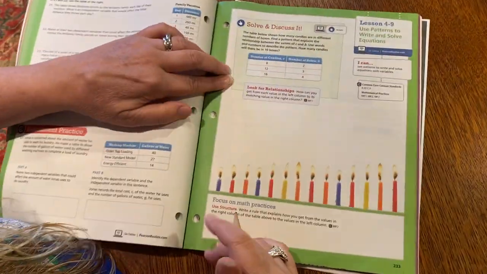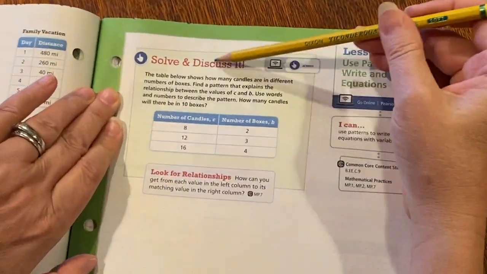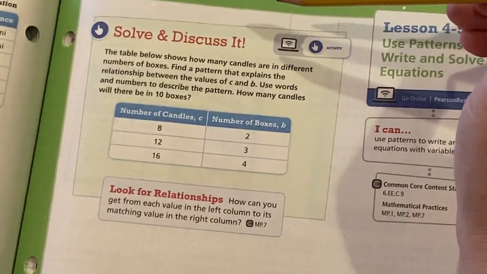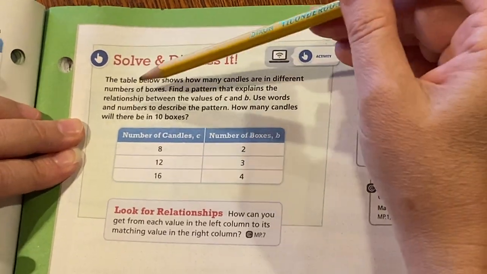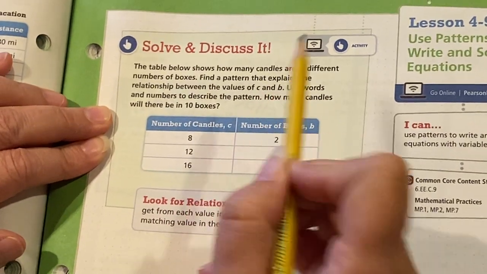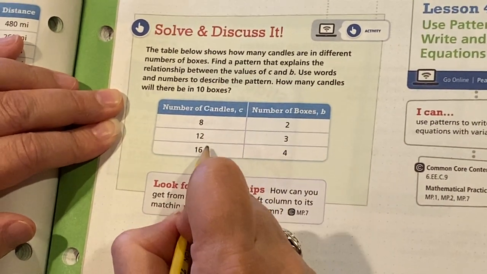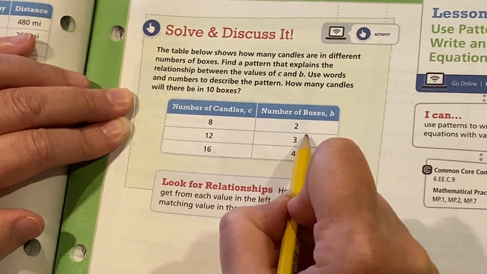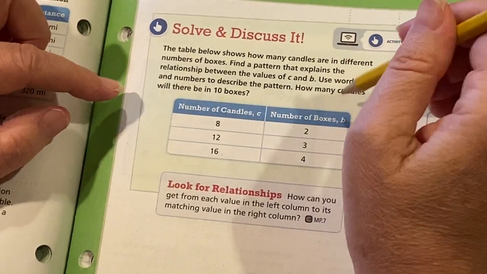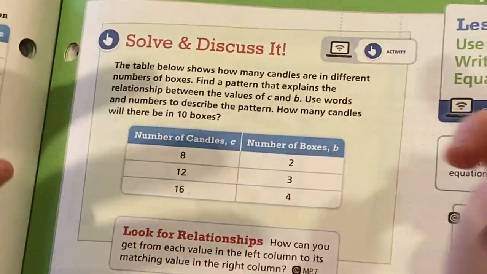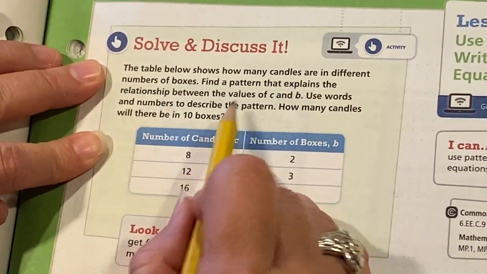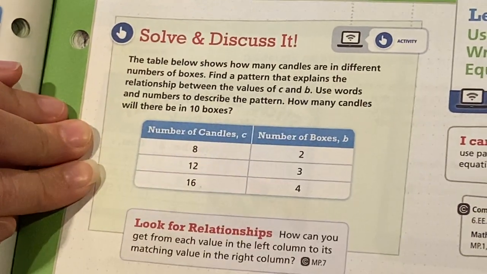And here we go. So, the table below shows how many candles are in different numbers of boxes. Find a pattern that explains the relationship between the values of C and B. So C stands for the number of candles, and B stands for the number of boxes. And when it says relationship, it's that whole thing of looking for a pattern. Like, if C is this, B is this, and what is that pattern? So find a pattern that explains the relationship. Use words and numbers to describe the pattern.